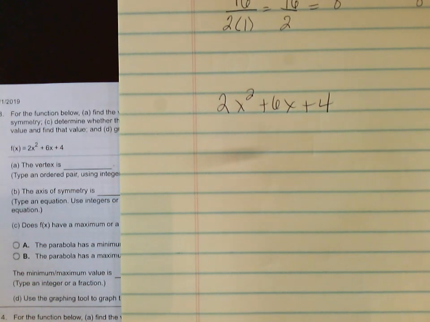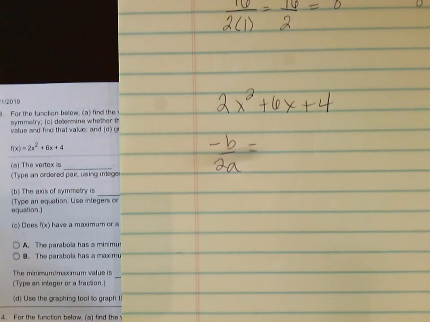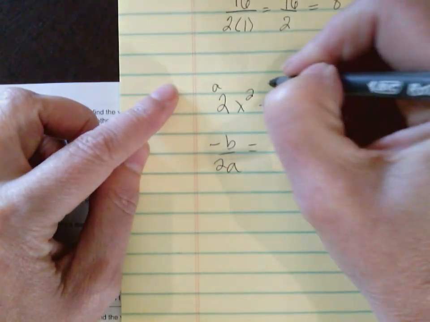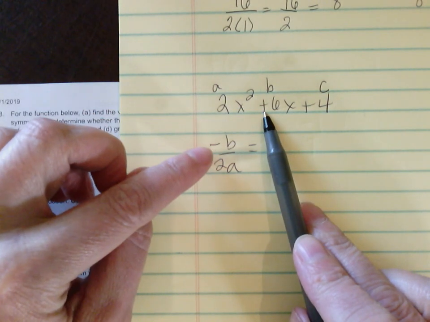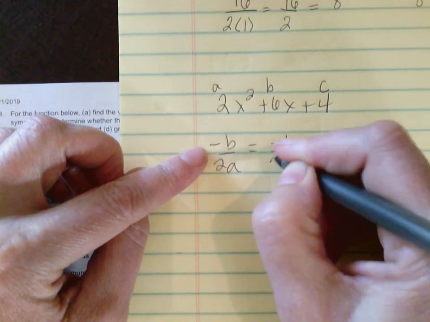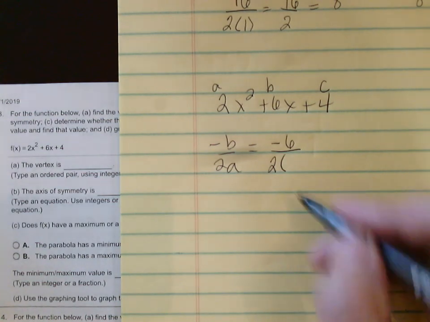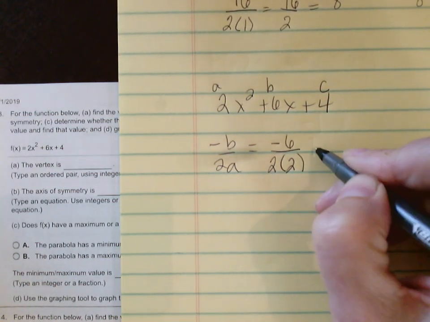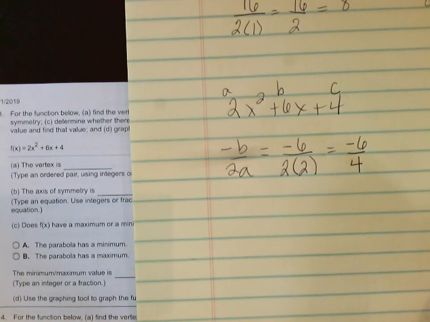Remember, you use the opposite of b over 2a. So here's my a, b, and c. If this is b, then the opposite of it will just be -6 over 2 times a, and my a is 2. So now I have negative 6 over 4.